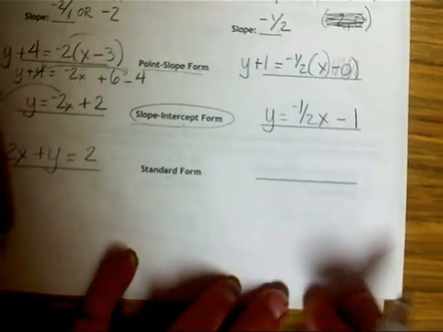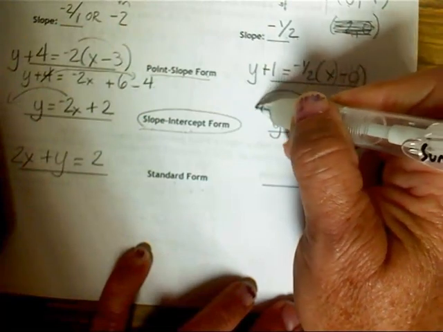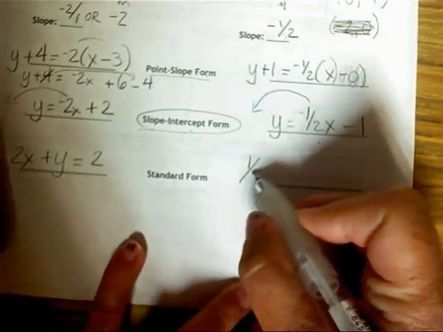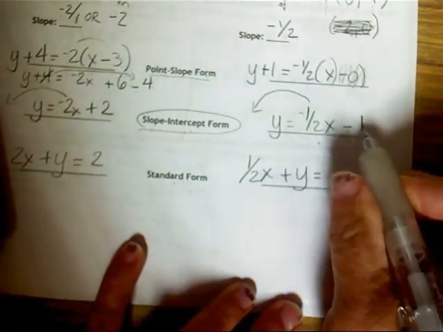All right, last thing. Get this into standard form. So remember that x has to bump to the front and it gets a sign change. So the negative 1/2 turns to positive 1/2. It joins the y and it's equal to this one, which is negative.